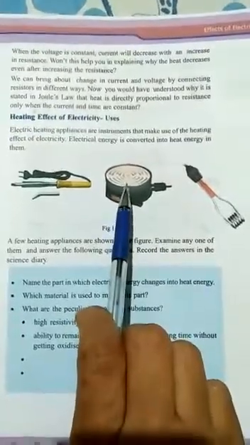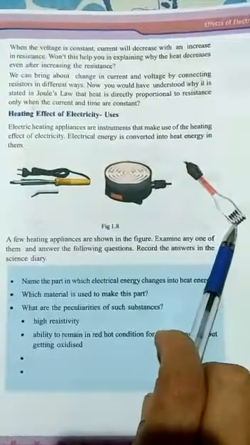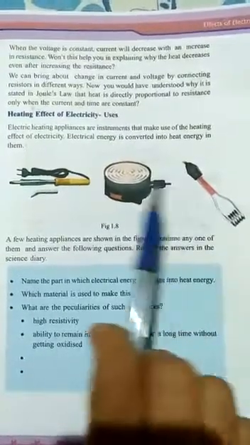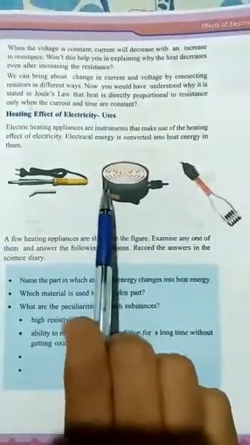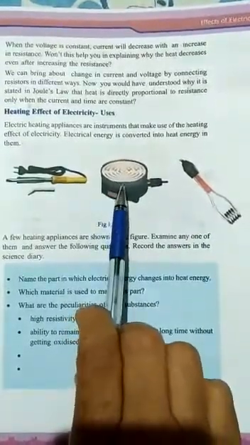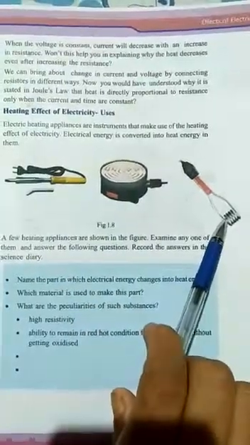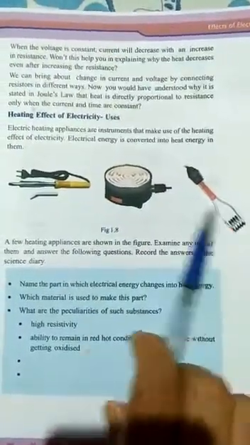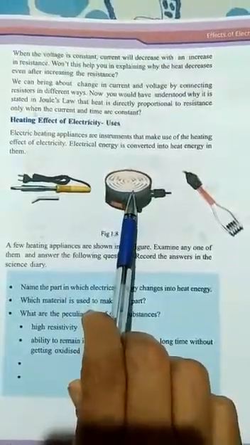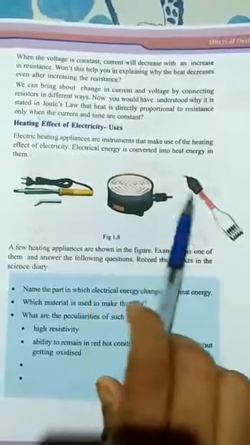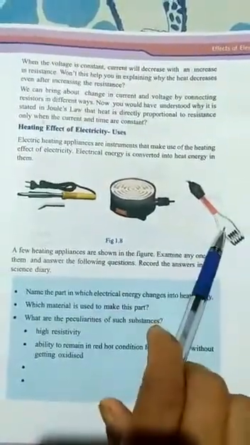This is an electric heater, and you can see here this immersion water heater. And this is an electric oven. Here, which part gets heated up when electric current passes through it?